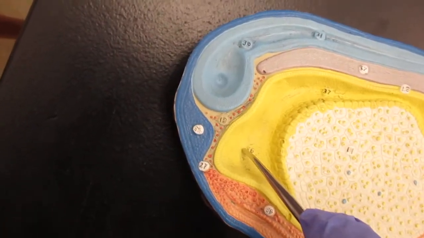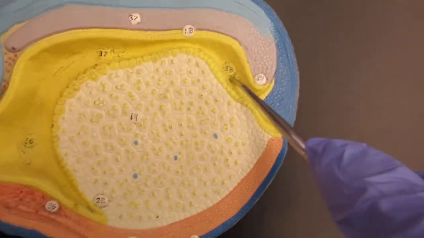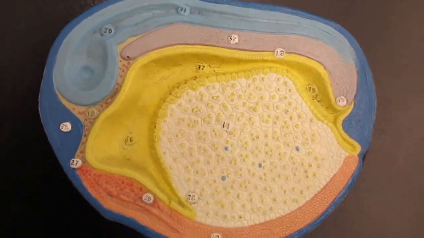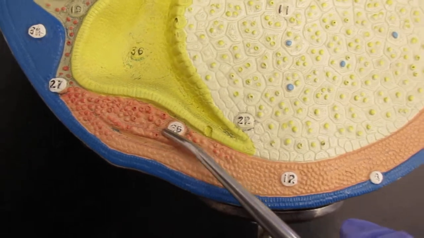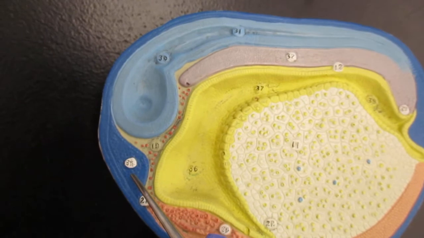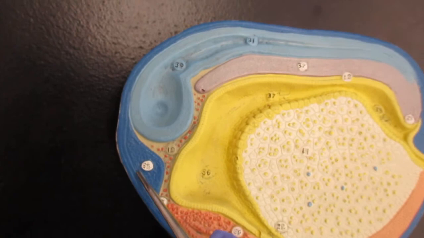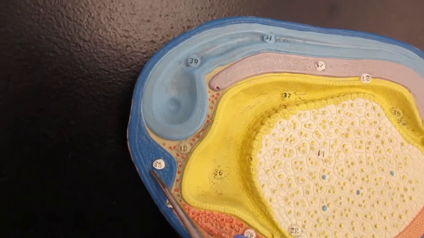We have the foregut, midgut, and hindgut. We can see that this mesoderm is forming the heart muscle here. This structure right here, the hypophysis, is giving rise to the pituitary gland. You know, it's the ectoderm right here. This is the hypophysis.